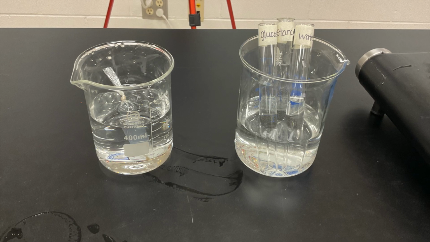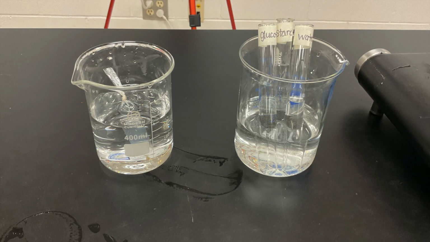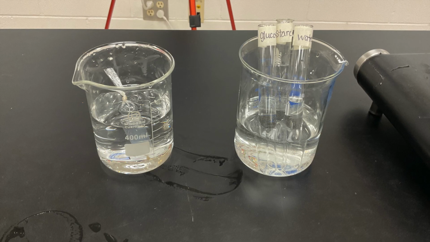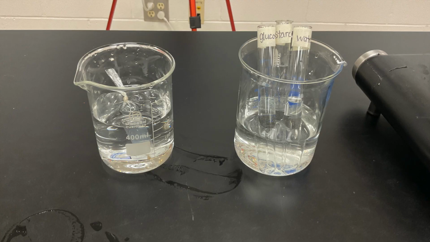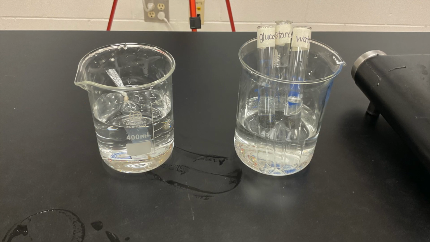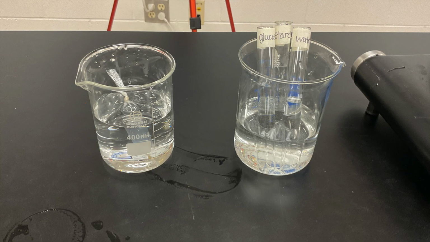Now let's look at beaker number 2. We have a beaker with water in it and 3 test tubes. Test tube number 1 has glucose or sugar. Test tube number 2 has starch. Test tube 3 has water.